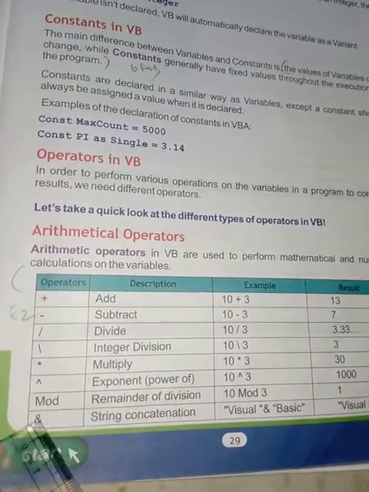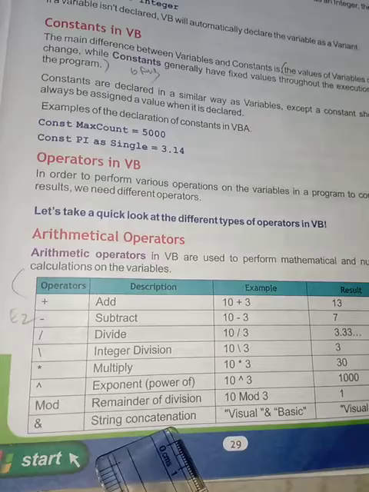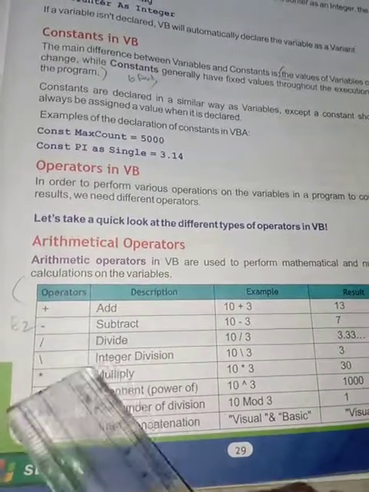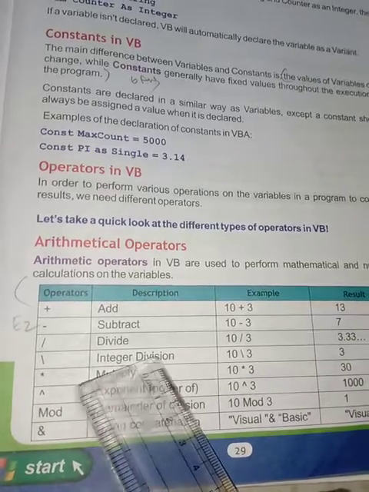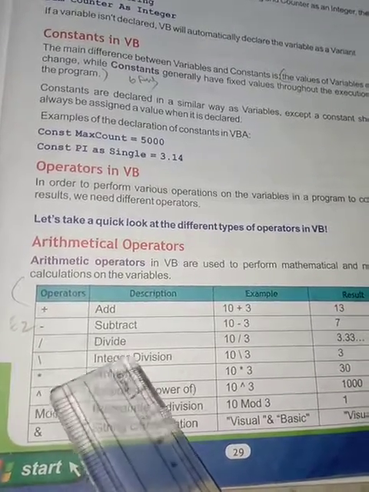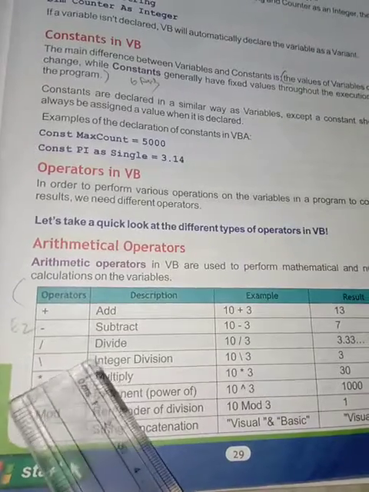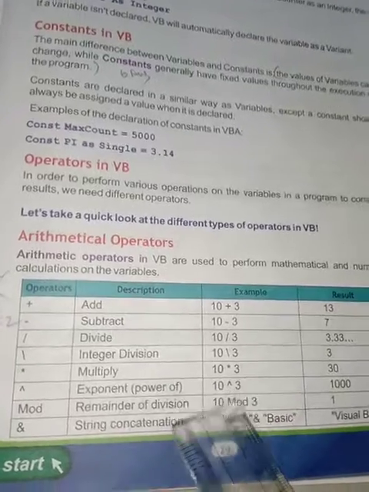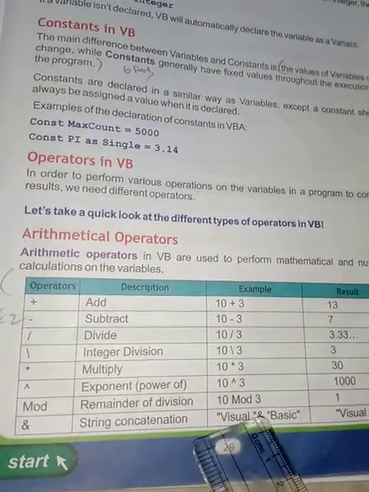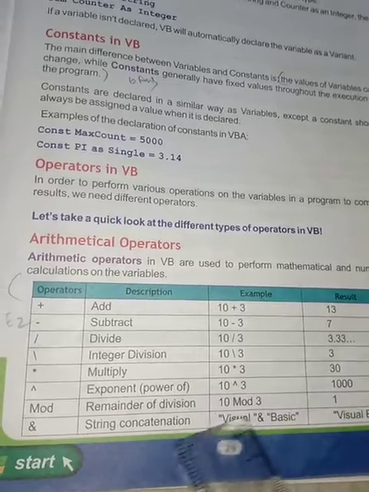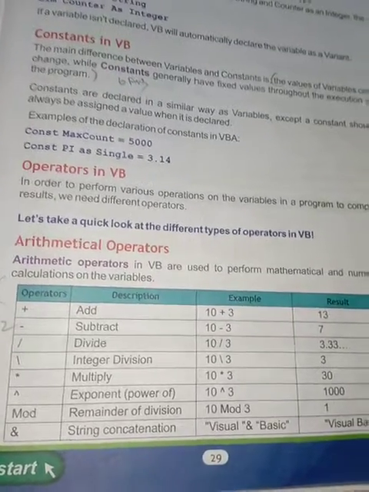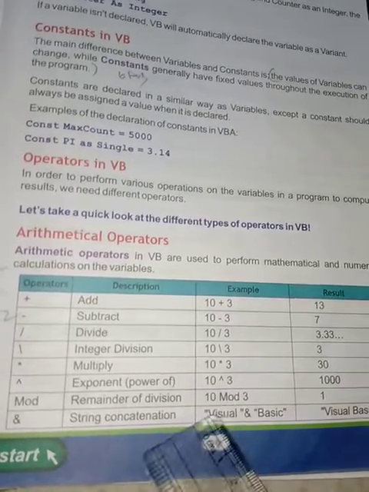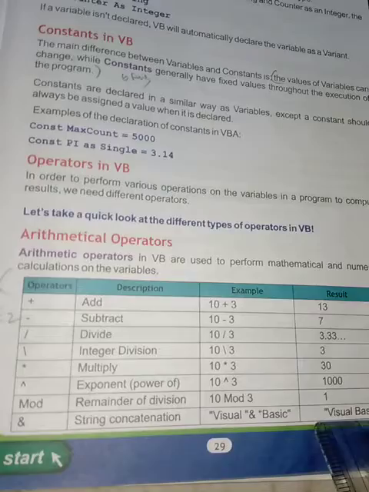Next, the and symbol, string concatenation. That is, you have two strings like integer and division. So when you write integer and division in your program, the output will give integer division. See here, you can see visual and basic. Here in the program you are writing it like this, so it will concatenate, which means it will join the words, that is visual basic.